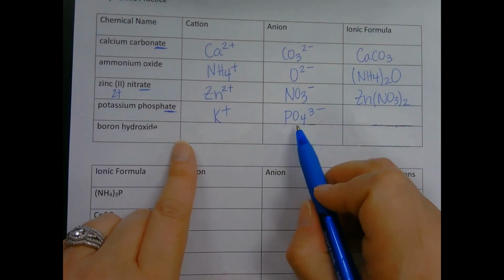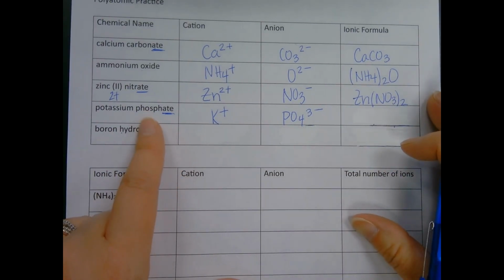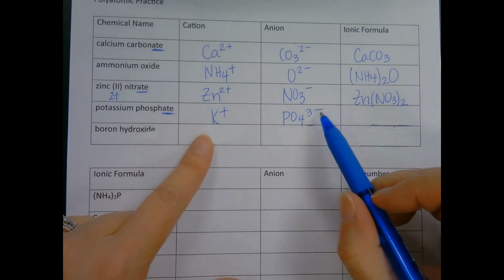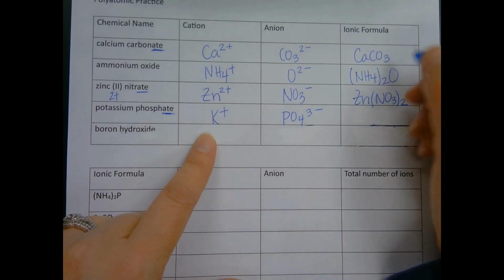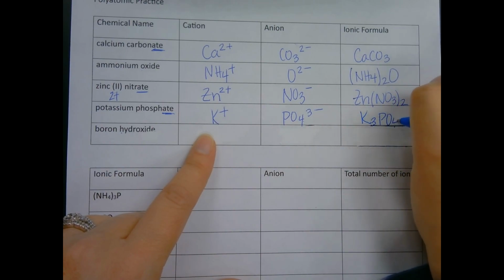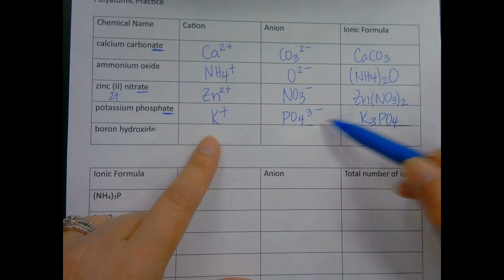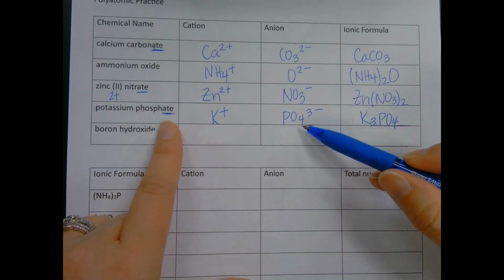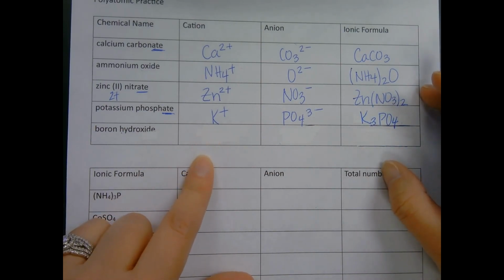So we left off on PO4 3 minus. The PO4 3 minus is our phosphate anion. When I crisscross these two, I need 3 pluses for every one PO4 3 minus. So K3PO4. With this, I don't need parentheses around the PO4 phosphate anion because there's only one of them. So I only need one phosphate for every 3 potassium ions.